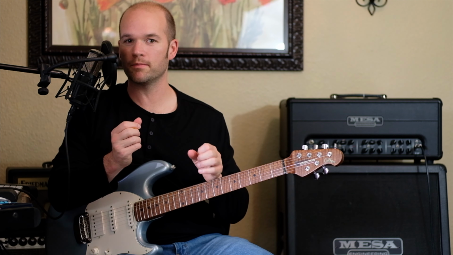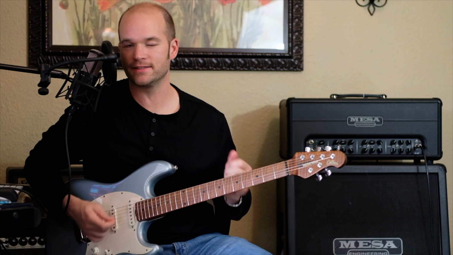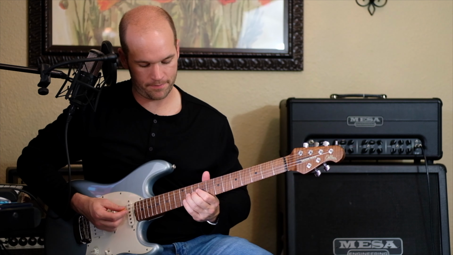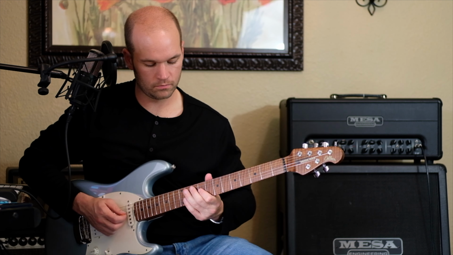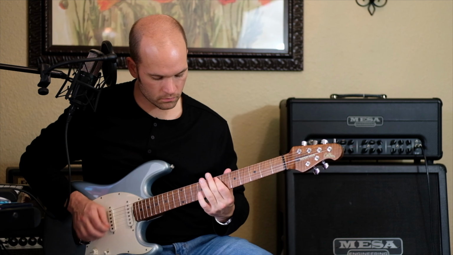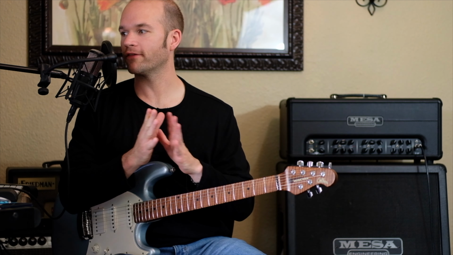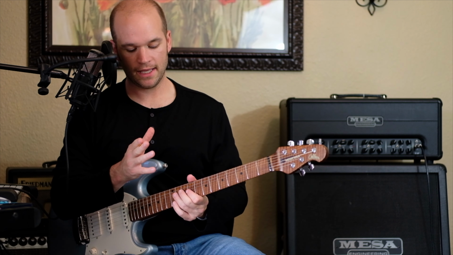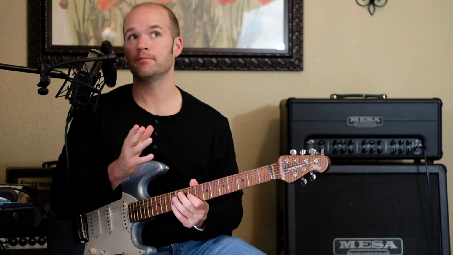And let's have a soft touch with this. We don't want to be attacking those strings like I tend to do. So let me try it one more time. Especially there at the end, really a soft touch. And we're just in E major pentatonic or C sharp minor pentatonic.